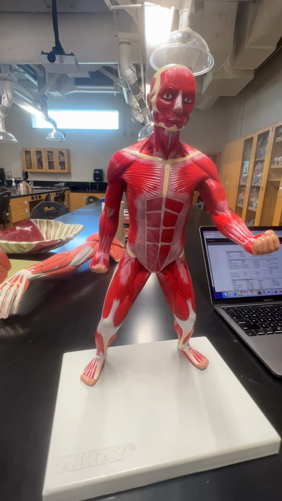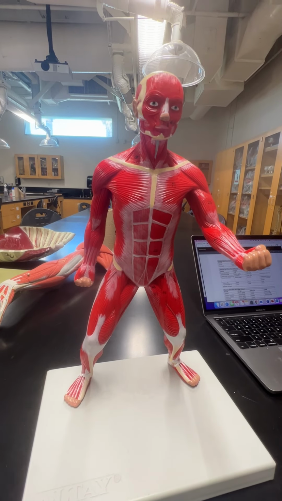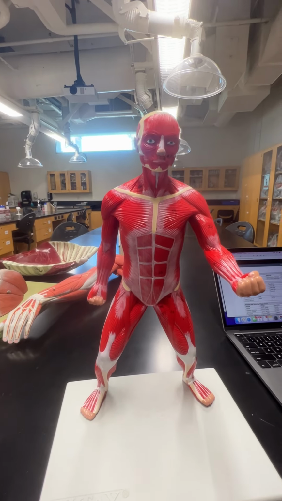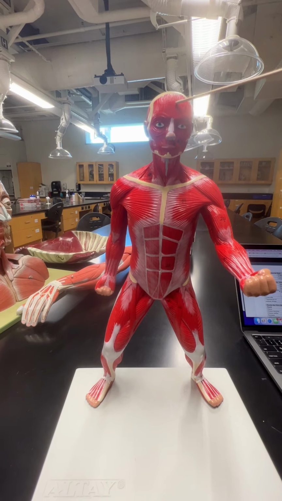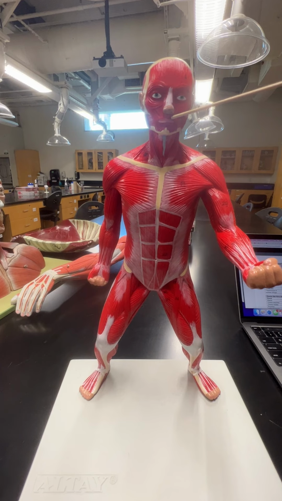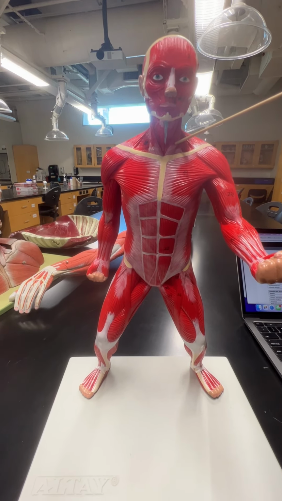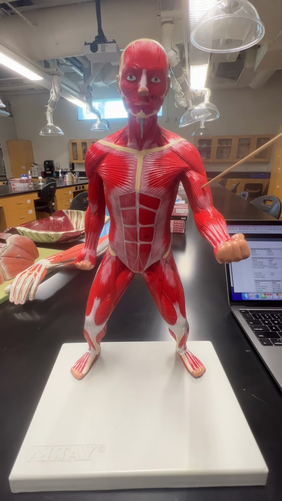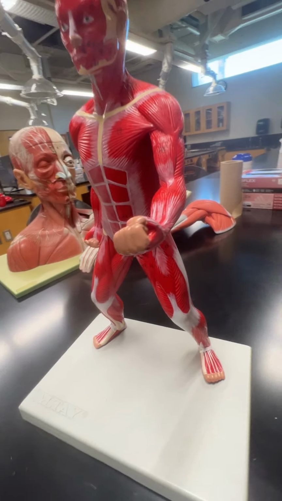Here we have a small version of the model. Please do note that this is only showing the superficial muscles, but I do want to highlight some of them for you again as we show them on the bigger models. So right here you have your frontalis, you have your orbicularis oculi, orbicularis oris, sternocleidomastoid, your deltoid muscle, biceps brachii, and on the back you will have triceps brachii.